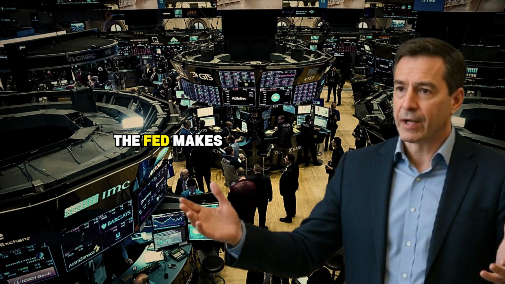That's why when the Fed makes a move, the effects spill out across every corner of the world, including the UK Forex market. Now let's break this down. The Federal Reserve controls US monetary policy, primarily through interest rates. When they cut rates, they're lowering the cost of borrowing in dollars. That might seem like an internal American decision. But it instantly changes how global investors view risk, where they put their money, and what currencies they favor.